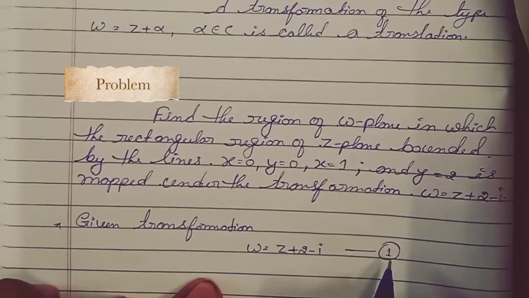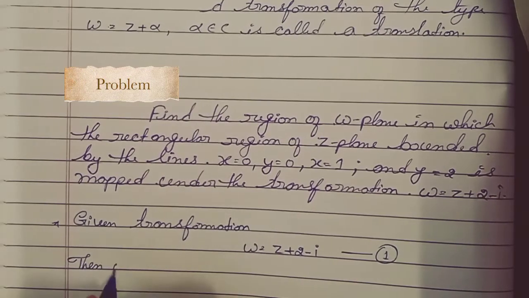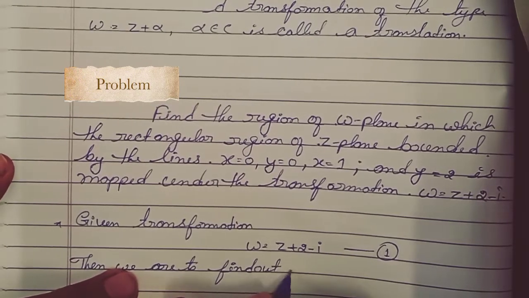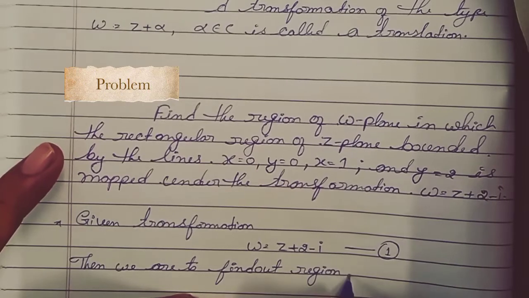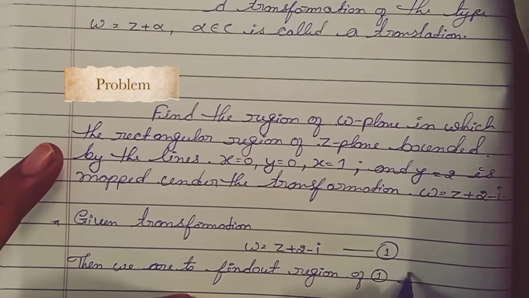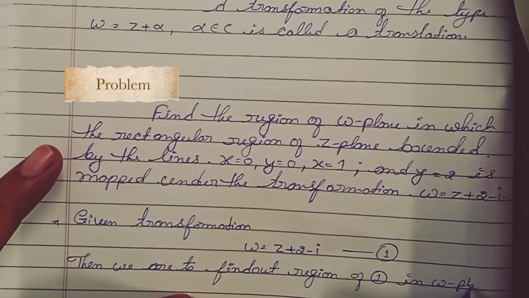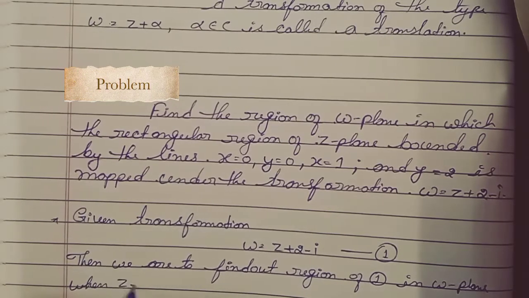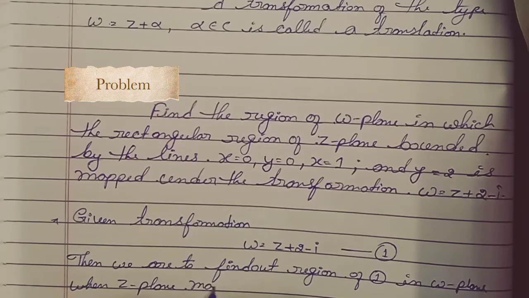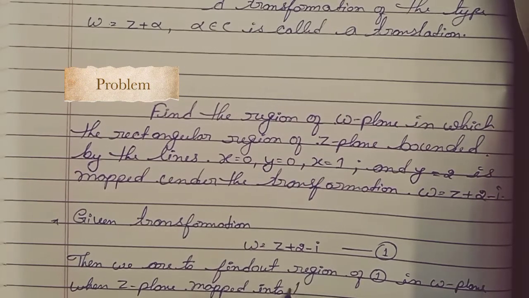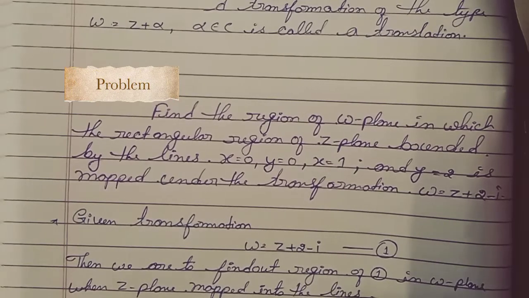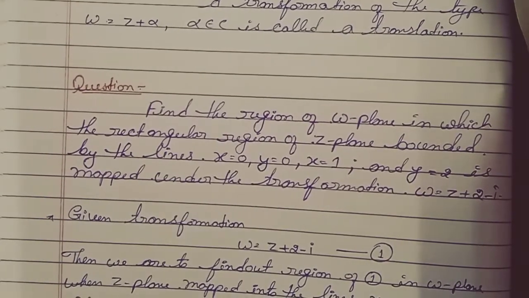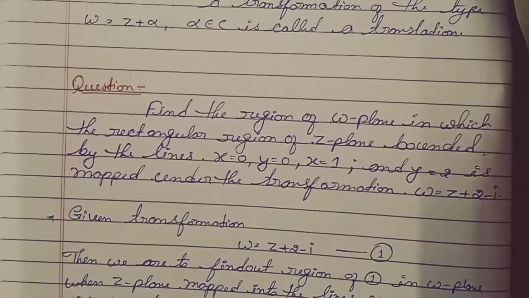Now assume that this is equation first. Then we are to find out the region of first in omega plane, when z plane is mapped into the lines x is equal to 0, y equal to 0, y equal to 1, x is equal to 1 and y equal to 2.